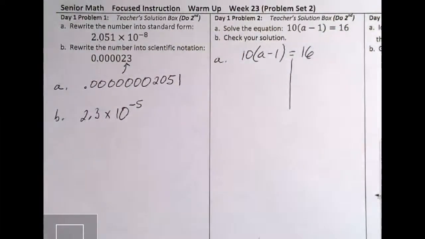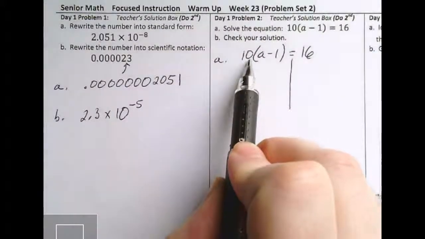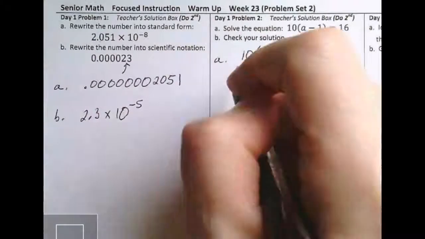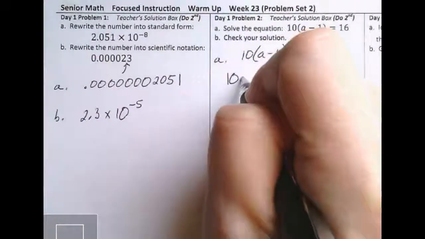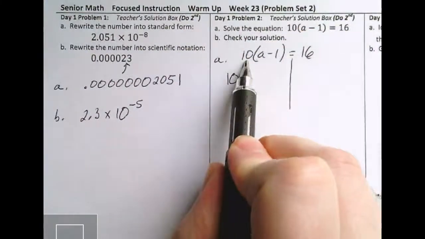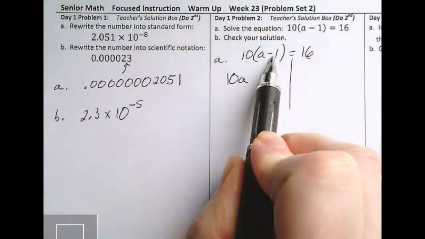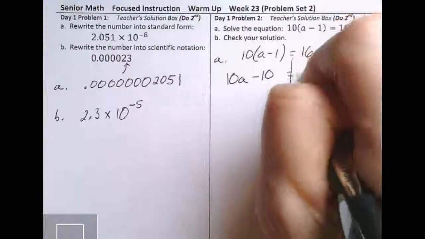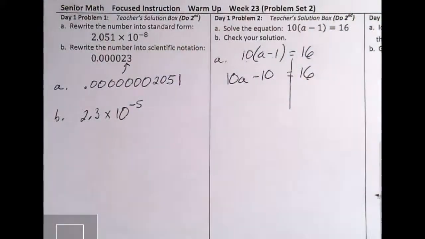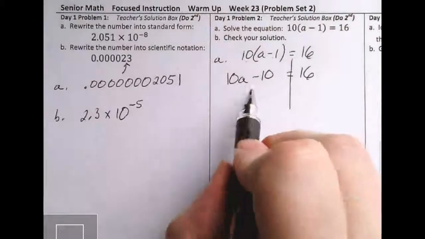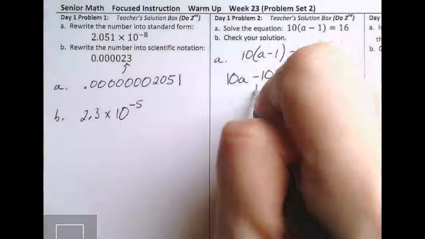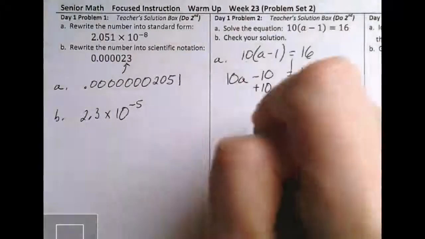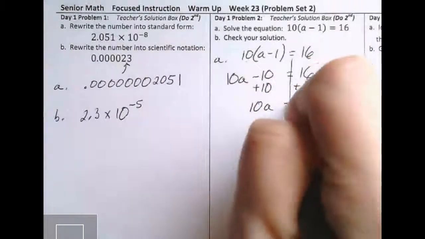One way of doing this equation is to use the distributive property to remove these parentheses. 10 times a is 10a, and 10 times negative 1 is negative 10. Now we can remove the constant term by adding 10 underneath and on the other side to retain balance. So that's 10a equals 26.